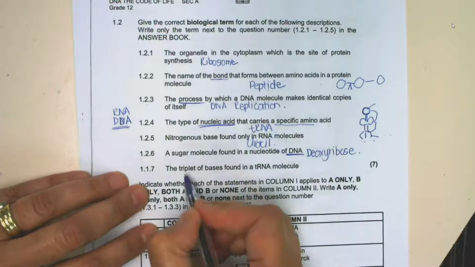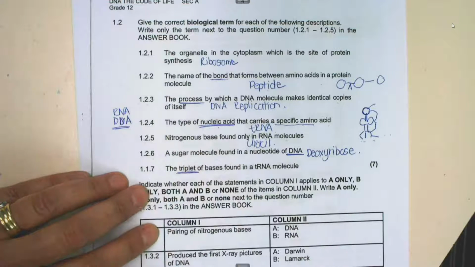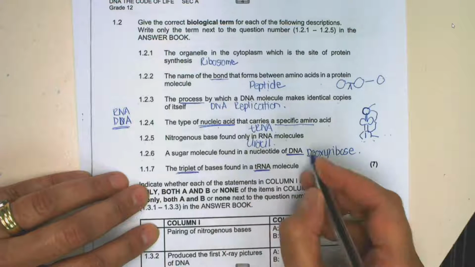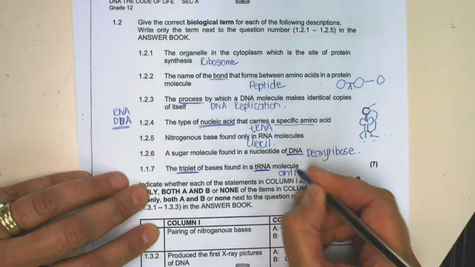And then lastly, the triplets, 3 babies, 3 nitrogenous bases. What do we call the triplet on the tRNA? That is called the anticodon.